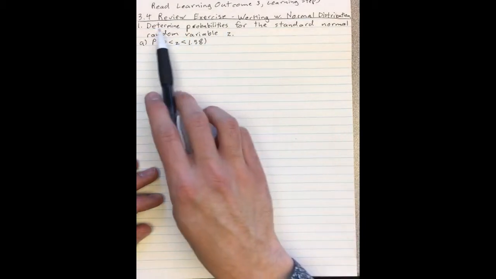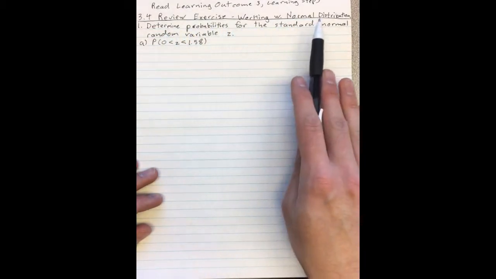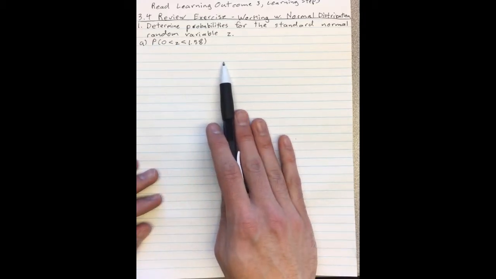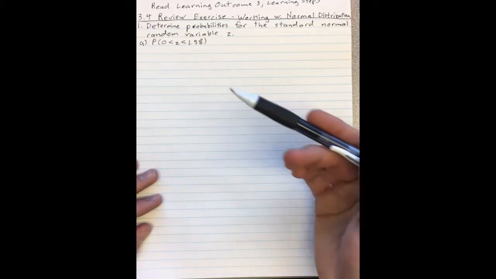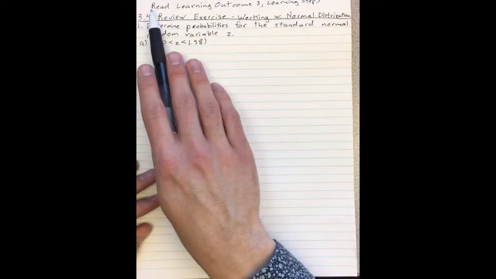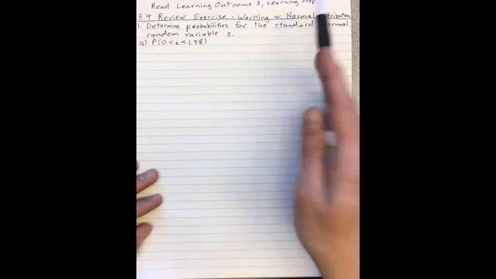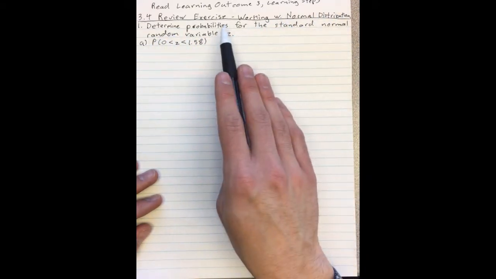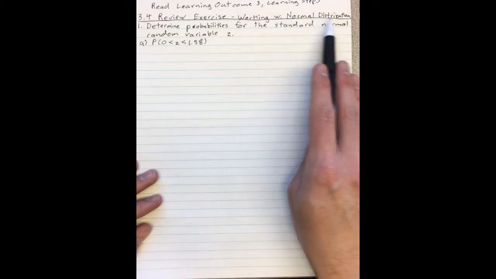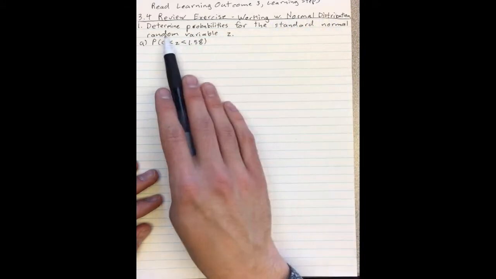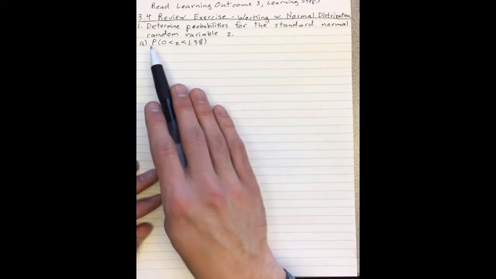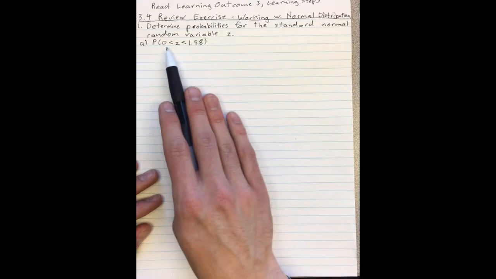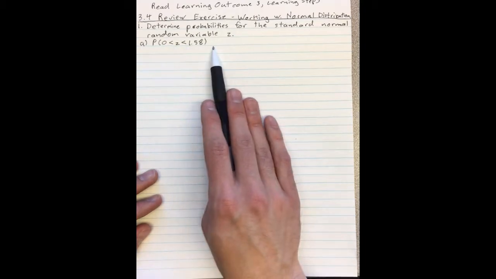So what we're doing here is we're determining the probabilities for the standard normal random variable z. Now, this is kind of like your training wheels as far as figuring out probabilities for continuous random variables. You'll read a lot about continuous random variables in learning outcome 3, learning step 3, and mostly in this class we're working with random variables that are normally distributed. The standard normal random variable is, like I said, your training wheels. This is where you learn how to figure out the probabilities using the standard normal table.